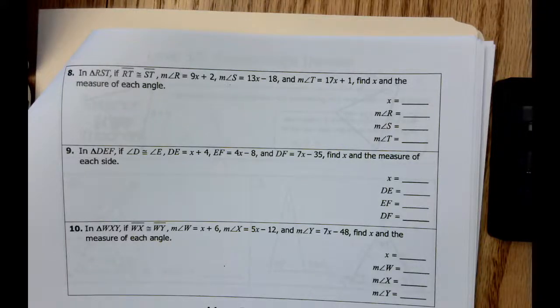In triangle RST, if RT is congruent to ST, the measure of angle R is 9x plus 2, the measure of angle S is 13x minus 18, and the measure of angle T equals 17x plus 1, find x and the measure of each angle.